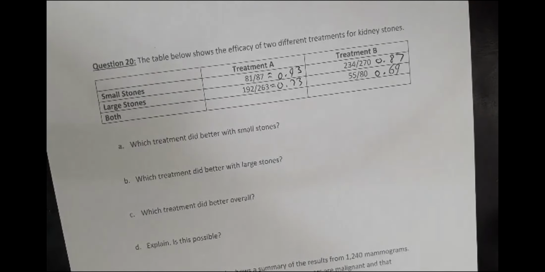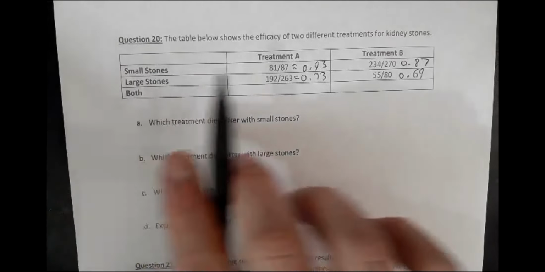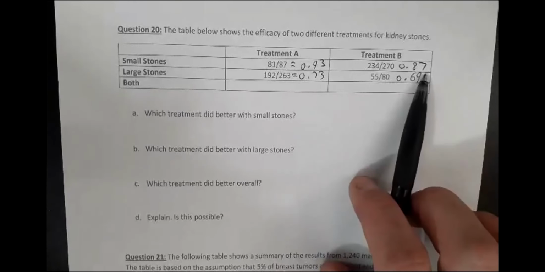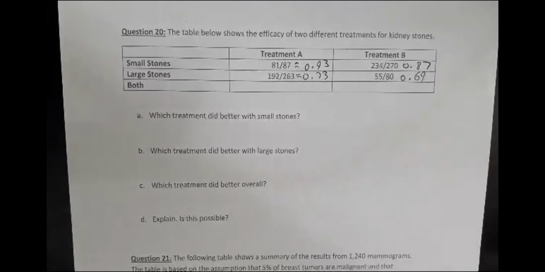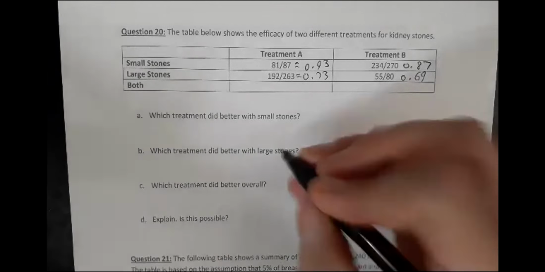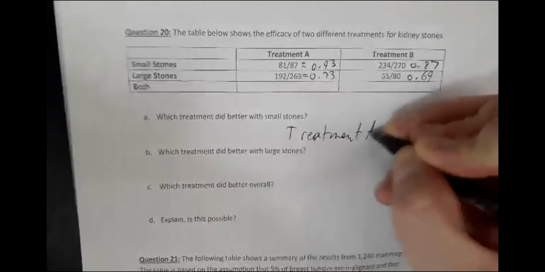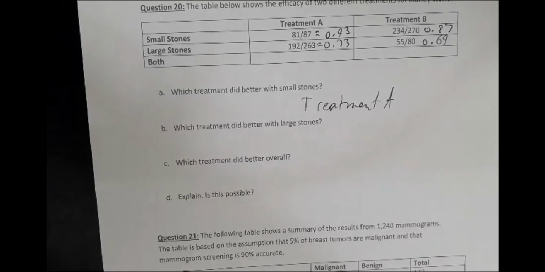Which treatment did better with smaller stones? So we're looking along here with smaller stones. We're looking at what? 0.93 versus 0.87. The 0.93 would be larger, so that would be treatment A. Which treatment did better with large stones? It looks like treatment A again.